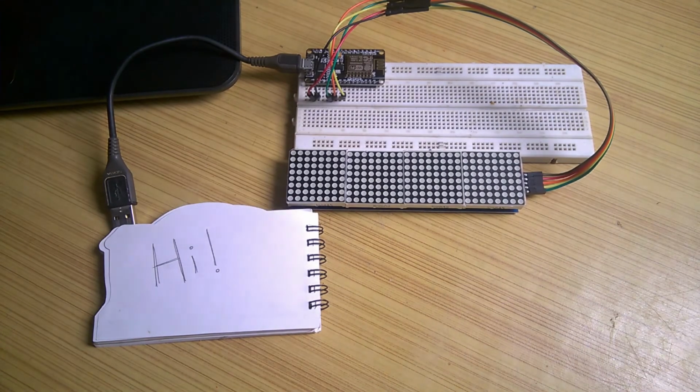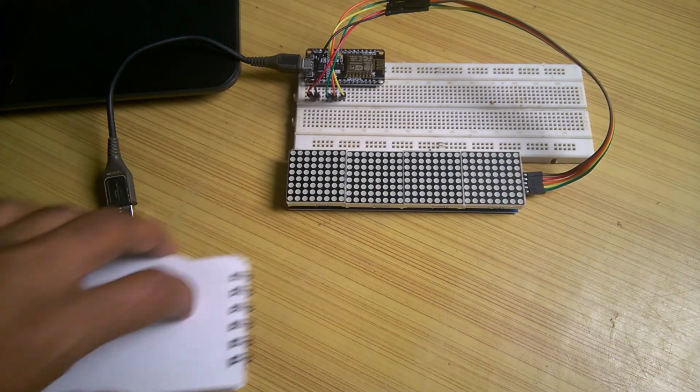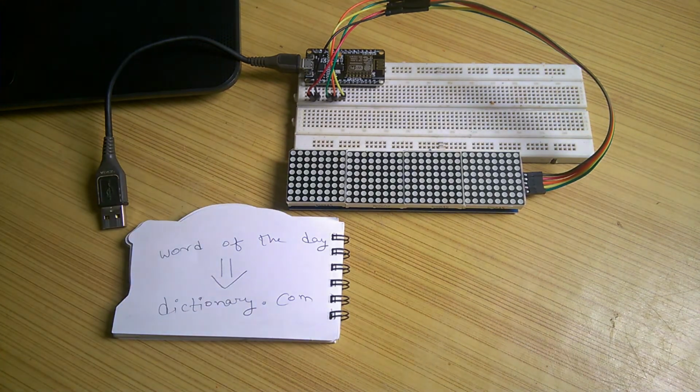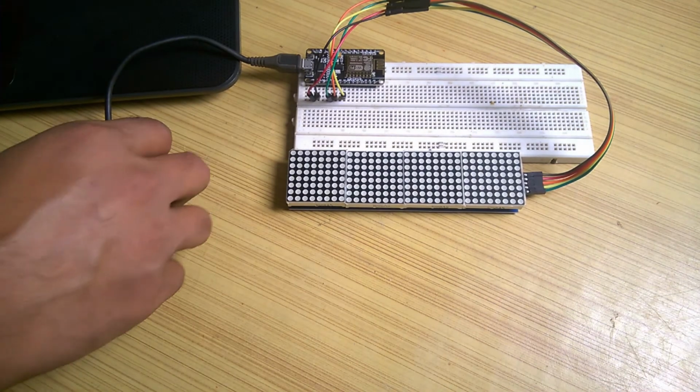Hi, in this project, we will make this word of the day display. It fetches the data using the internet from dictionary.com and displays the word and its meaning on the dot matrix display.